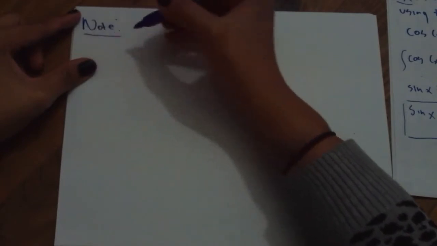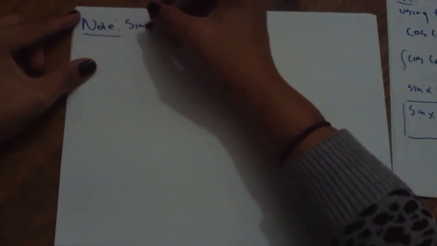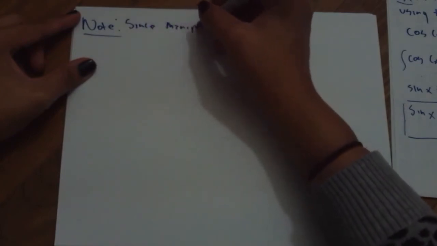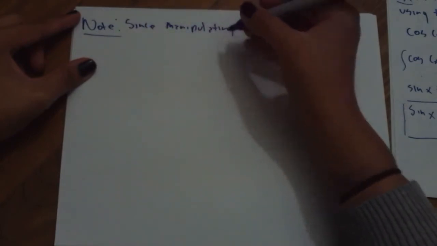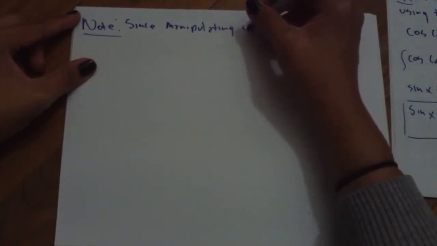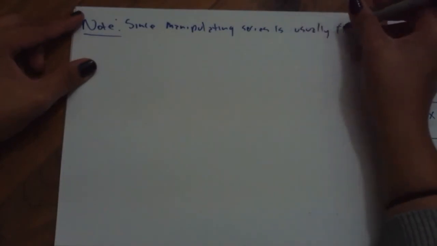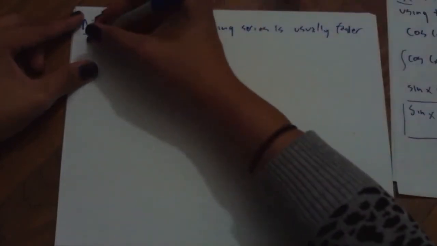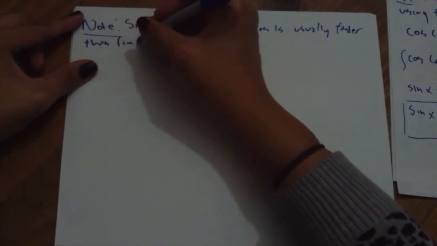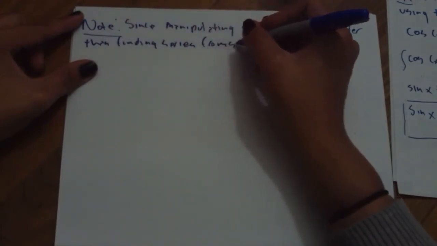One fast note that I'll give you: since manipulating series is usually pretty fast, and figuring out patterns and derivatives like we've been doing is pretty slow, manipulating is usually faster than finding series from scratch.